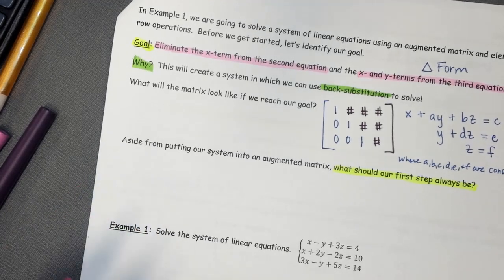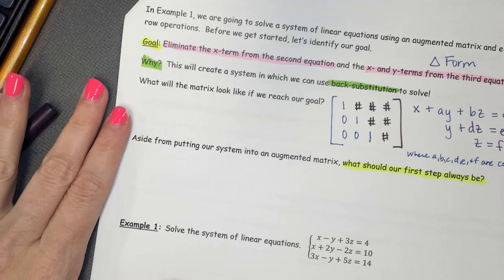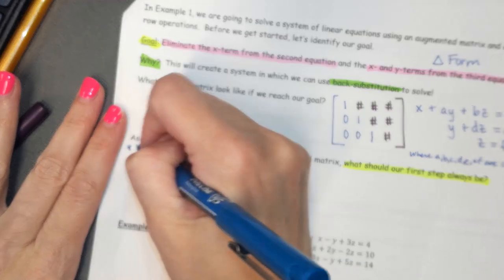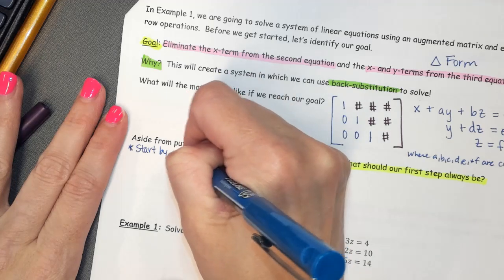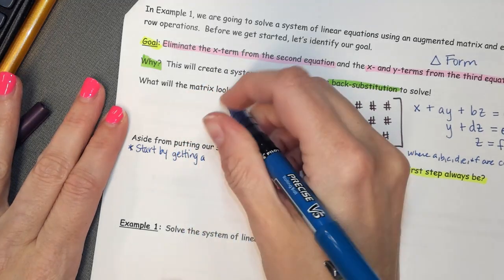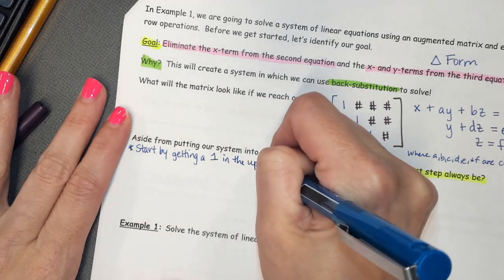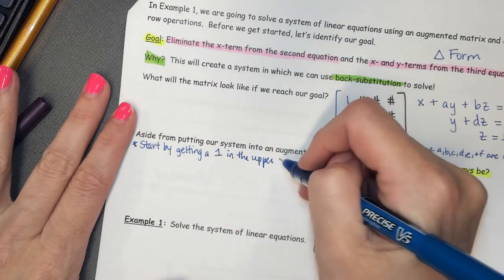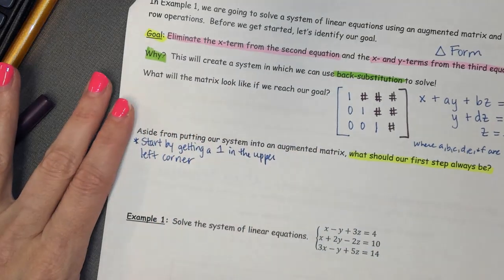Okay, so when we're putting this system into an augmented matrix, our first step should always be the same. Our first step is going to be to get a 1 in the upper left-hand corner. So you always want to start by getting a 1 in the upper left corner.